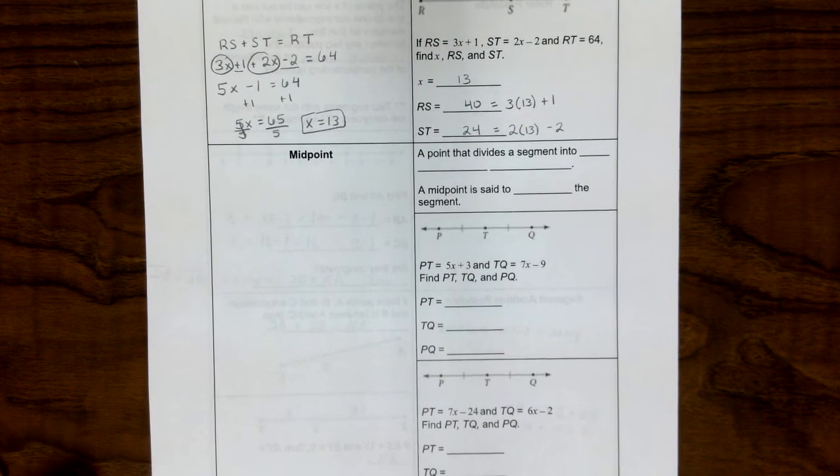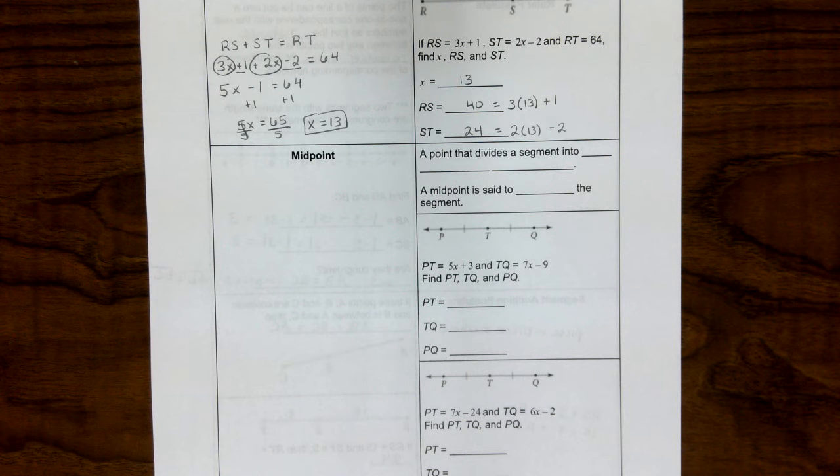Okay. Now, in addition with our segment addition postulate, we have a kind of special case where that middle point, that point in between our endpoints, actually lies in the direct middle of the segment. And when that happens, we call it the midpoint.